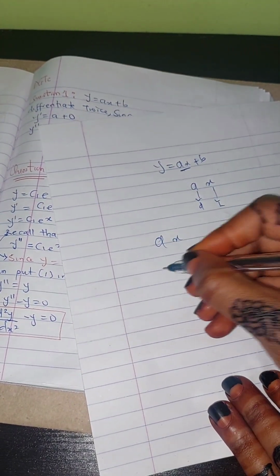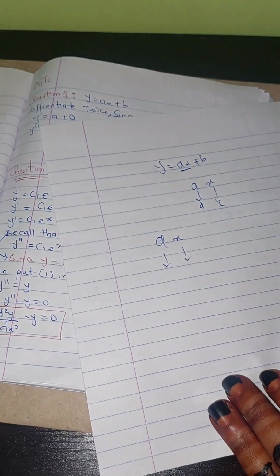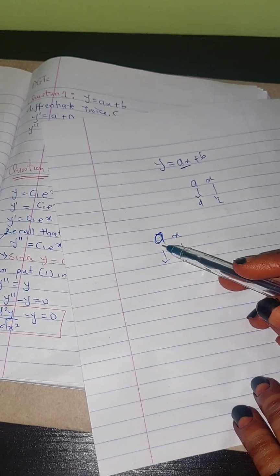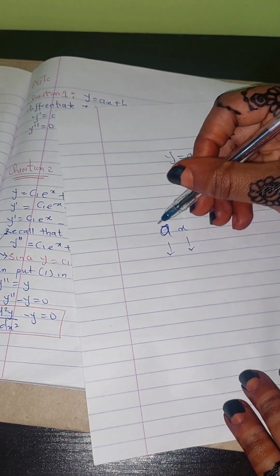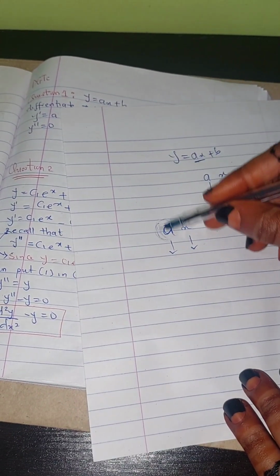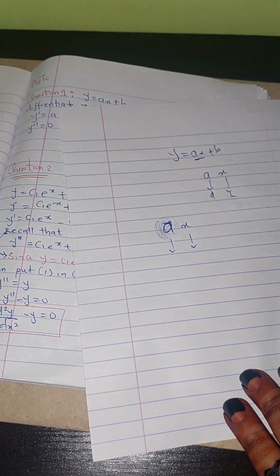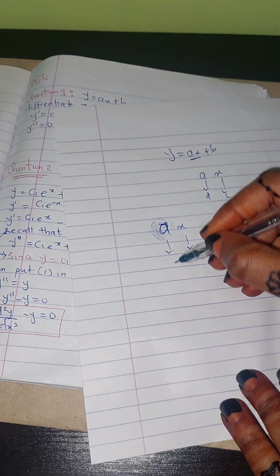I have ax, so I bring this line down. If I differentiate a with respect to x, a is a constant. This is not x, this is a, so it's a constant. When I'm differentiating any constant, it should give you what? 0. So here will be 0 automatically.